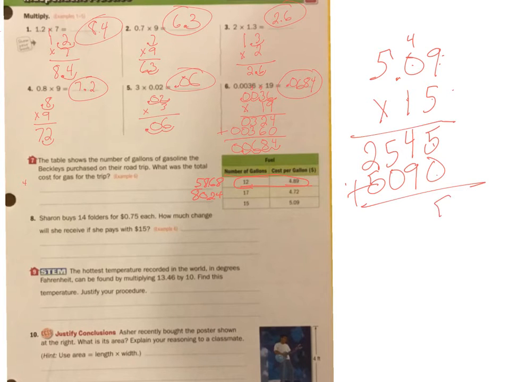5 plus 0, 5. 9 plus 4 is 13. 1 plus 5 is 6. And 2 plus 5 is 7. 1, 2. 1, 2. So we have 76.35.